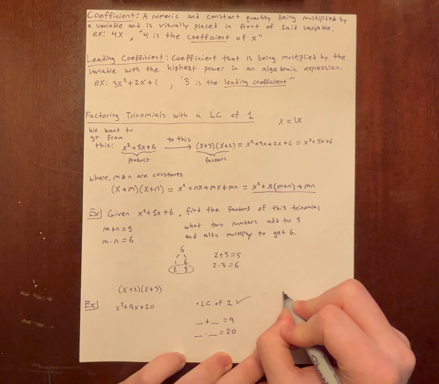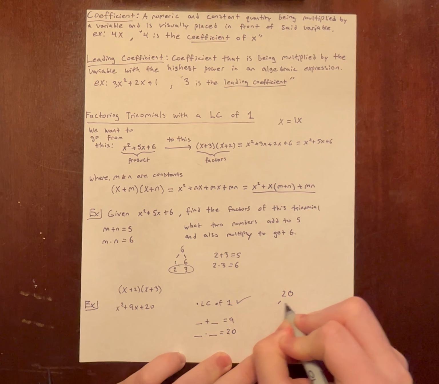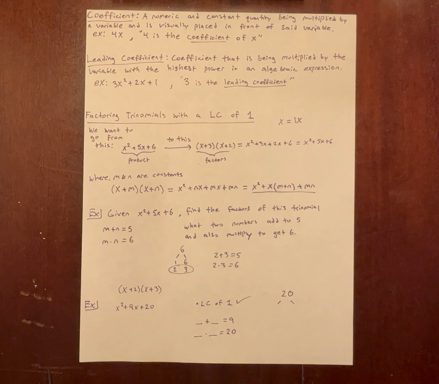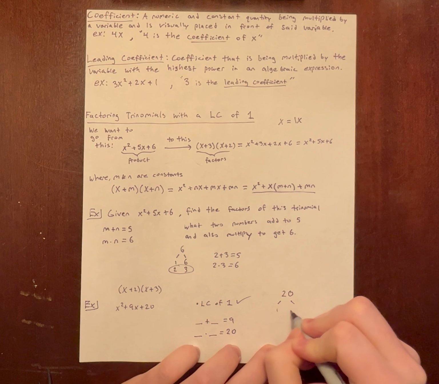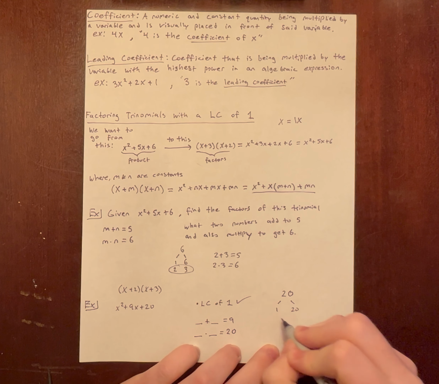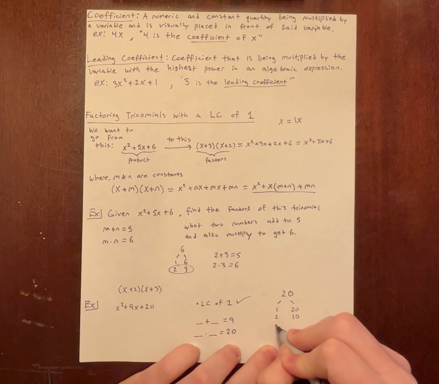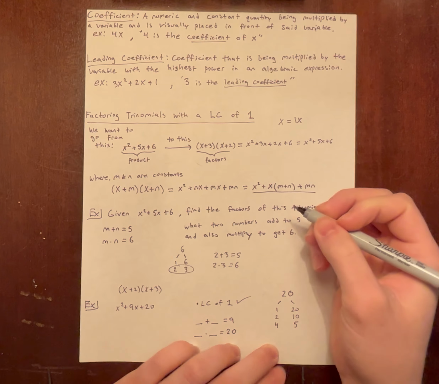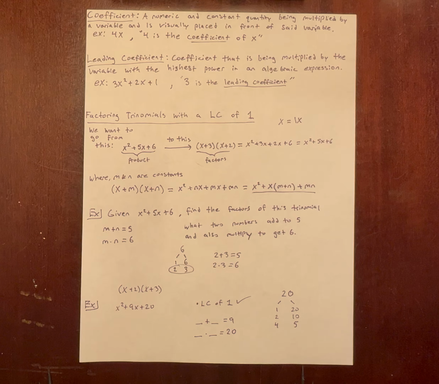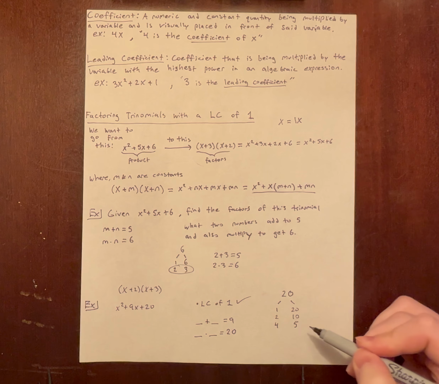Now, to do that, let's break this down and find the factors of 20, because the easiest way to find two numbers that multiply to get 20 is finding its factors. So as always, 1 and 20 are factors, 2 and 10 are factors, 3 does not divide 20, 4 and 5, nothing with 6, nothing with 7, nothing with 8, nothing with 9, and then we're back to 10. So we have three sets of factors.